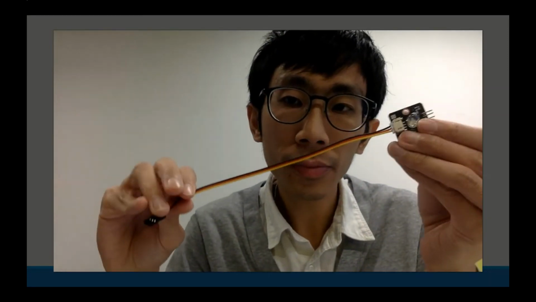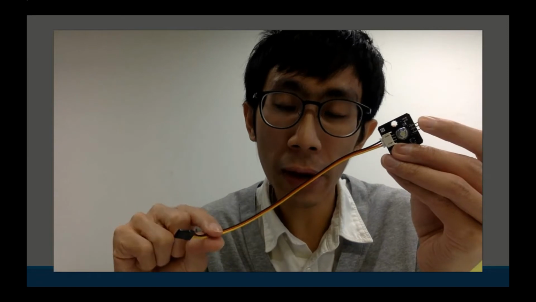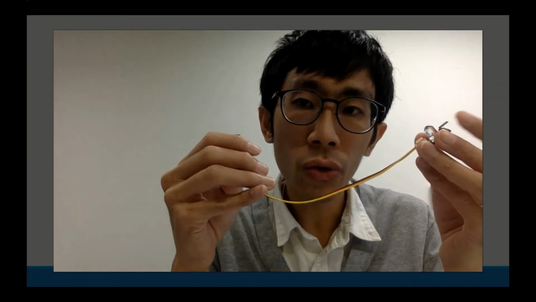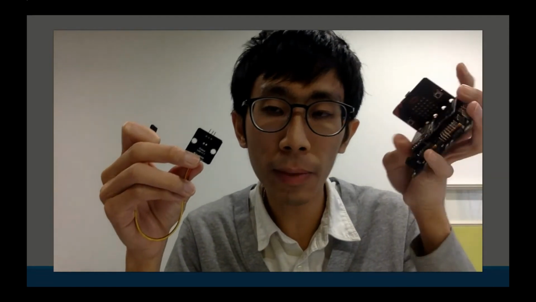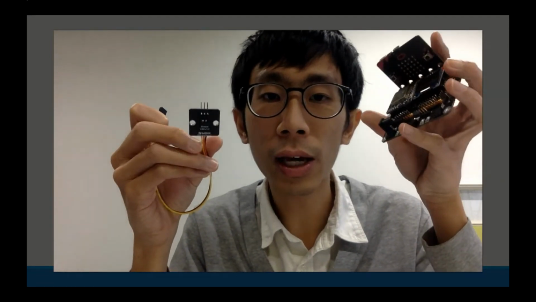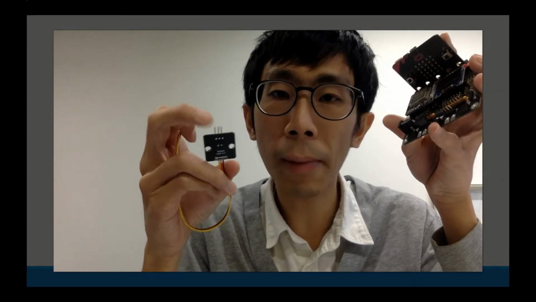So you can see that, for example, the LED has male here. You can actually connect to the IoT bit. I will tell you about later how to connect this male to the female in the IoT board.